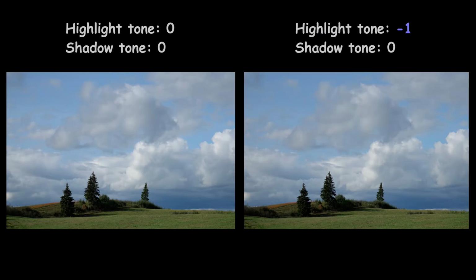Let's try the other direction for highlights. Highlight tone value -1 will make the clouds more detailed and less bright, while tone value -2 will make the clouds even less bright, but add more structure. Comparing highlight tone +2 and -2 side by side makes the differences clear. Now let's do the same with shadow tone.